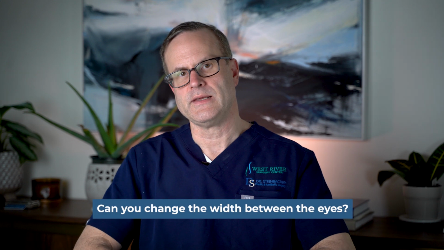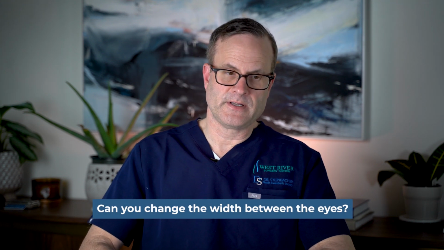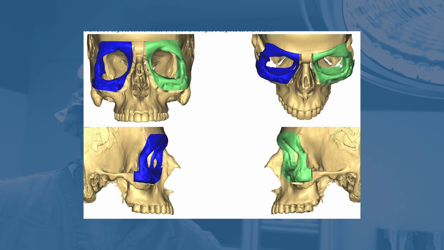Another less common area, but something that at times we get inquiries about, is there a way that we can change the width between the eyes? Or what do we think about in the width between the eyes? And typically this is something we do more in syndromic craniofacial surgery for syndromes like Crouzon, Apert, Pfeiffer. But at times this can be a post-traumatic thing that we'll want to do, as well as something rarely for aesthetics.